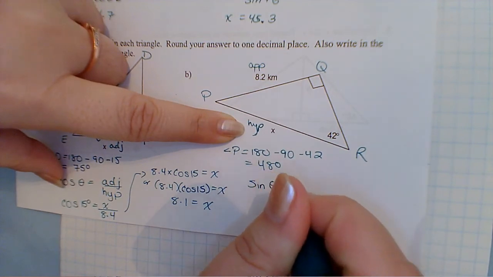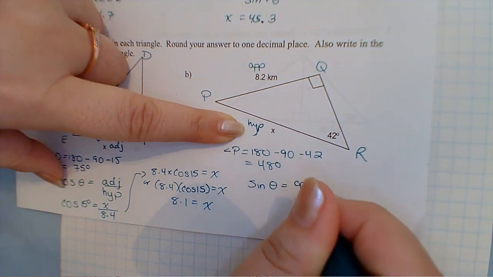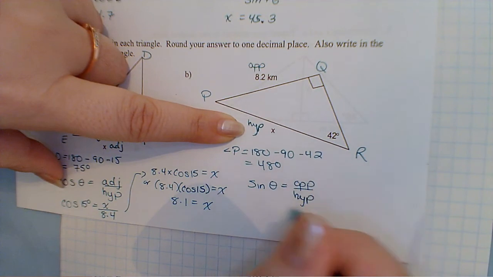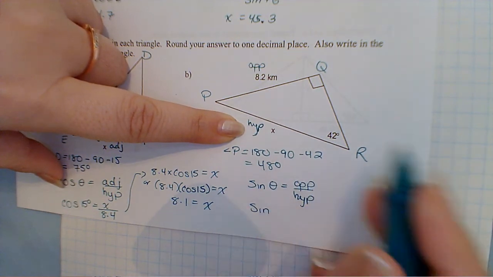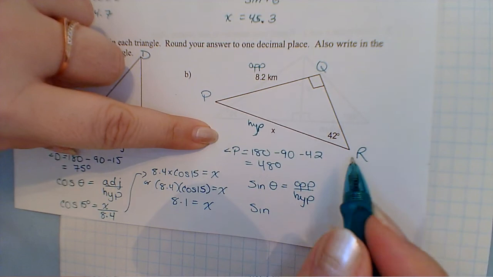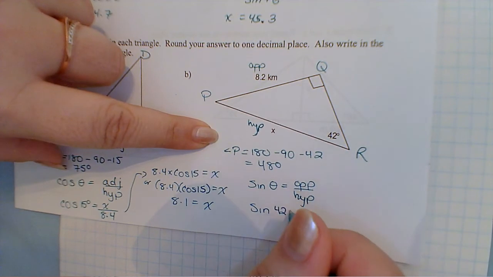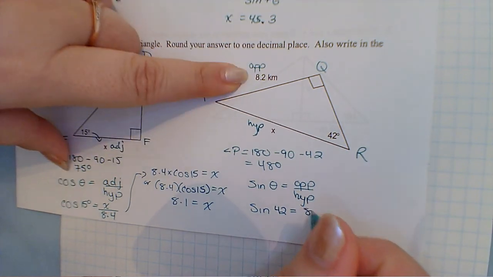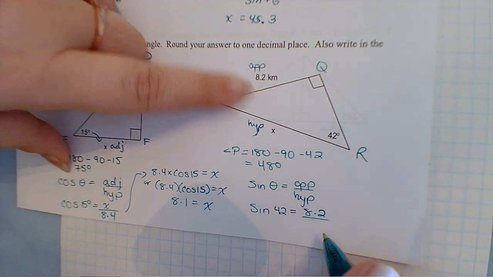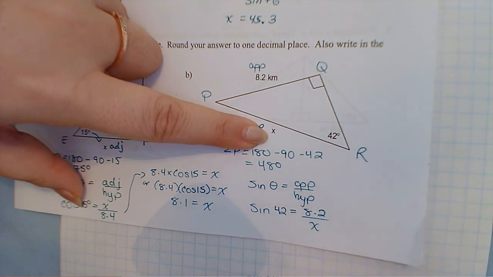So sine theta is equal to opposite over hypotenuse. Fill in what you know. Sine is always going to stay. Don't drop it. 42 degrees, we know. The opposite is the 8.2 number. I'm not writing the kilometers. And the hypotenuse is the x number.